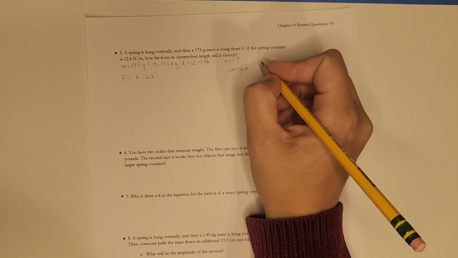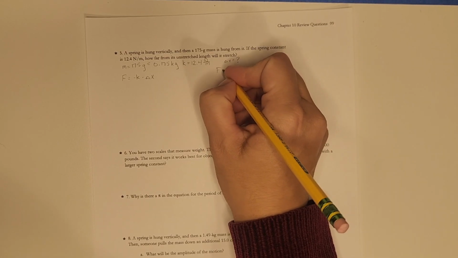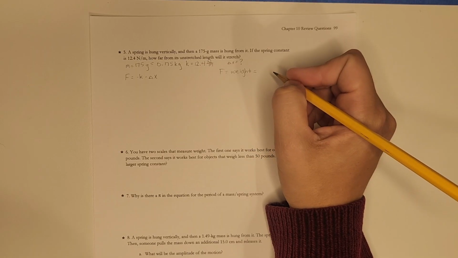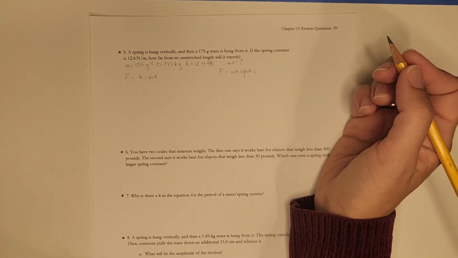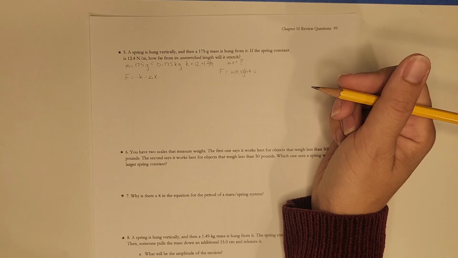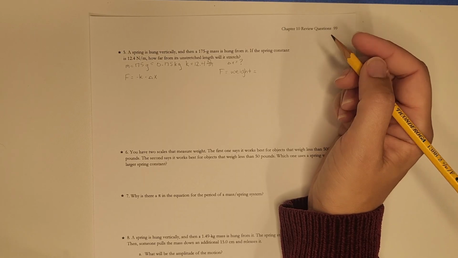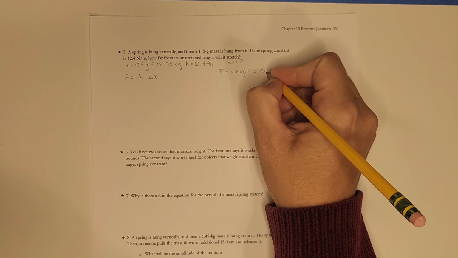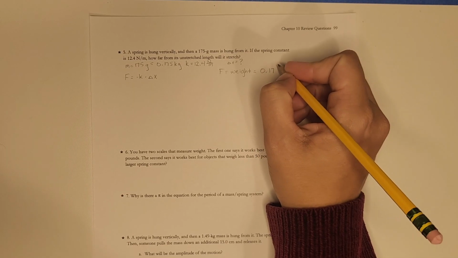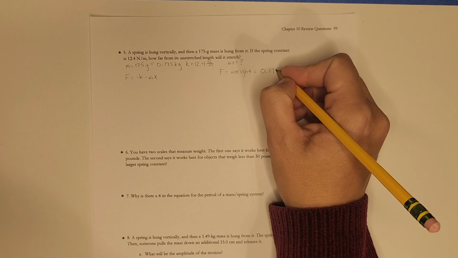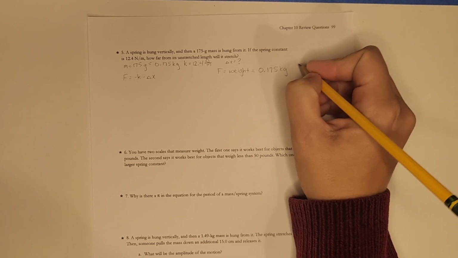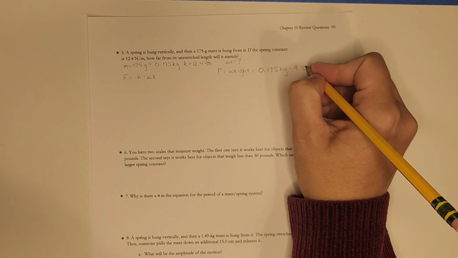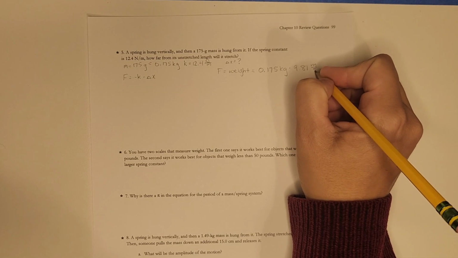So let's do that. Weight, which is a unit of force, right? So we could say force equals weight equals, and we're going to do the mass times the acceleration because that's what force is. But when we're talking about weight, of course, that acceleration is gravity. So we have our mass, 0.175 kilograms, times our acceleration, which we're going to use gravity, so 9.81 meters per second squared.